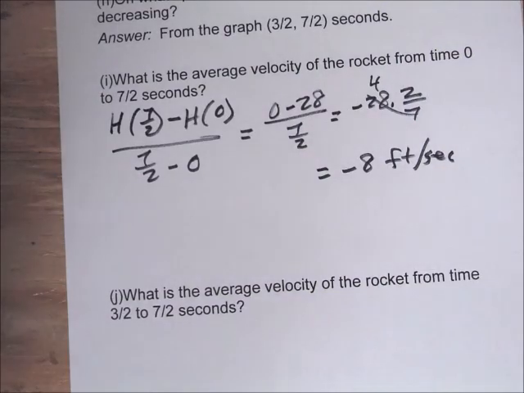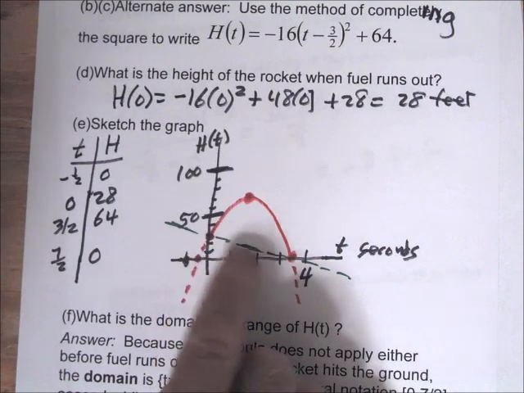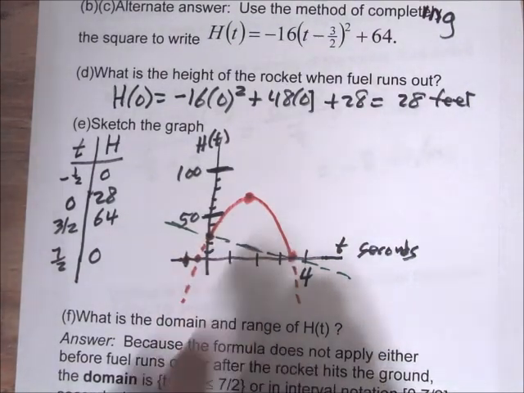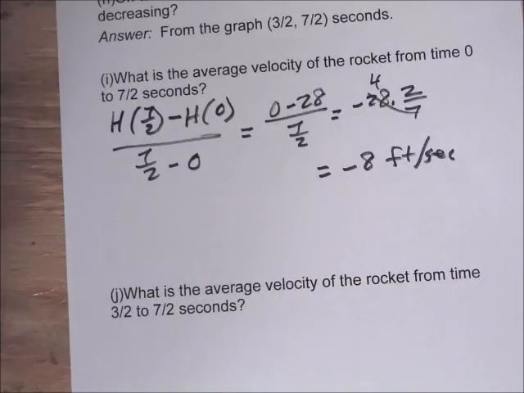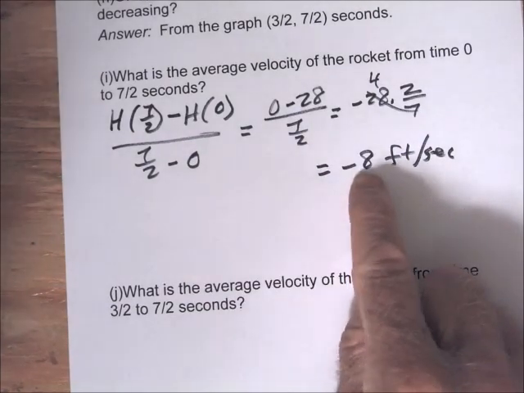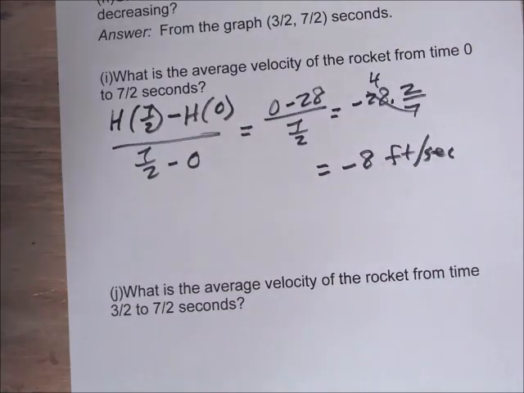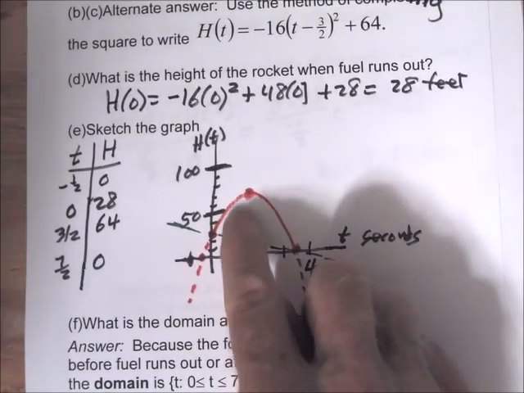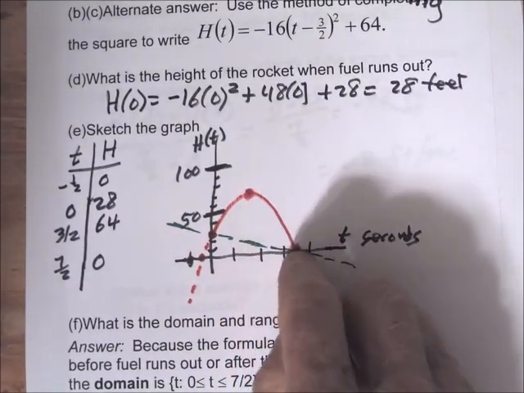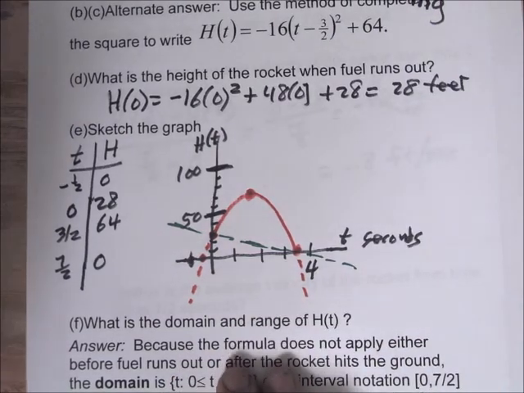So on the average, in fact, from the picture, it looks like the slope is negative, right? So on the average, the rocket is going down, so it's a negative velocity on the average. It's going up, and then later it's going down further than it actually went up.